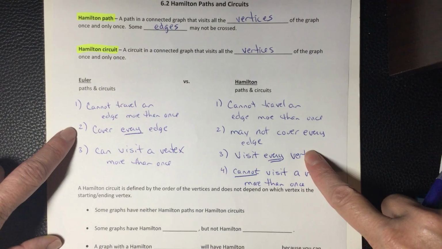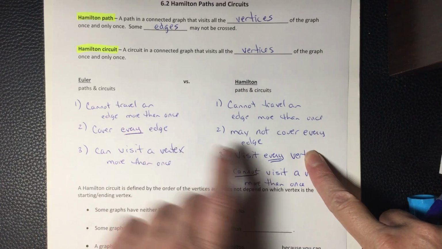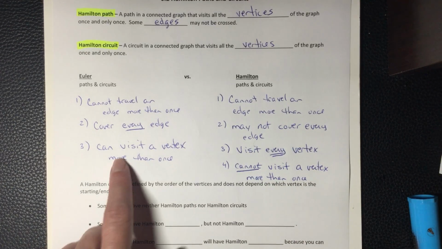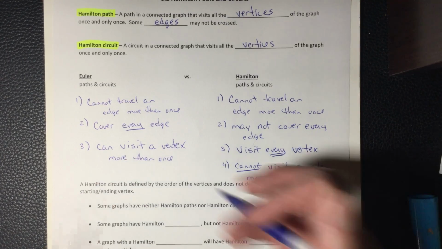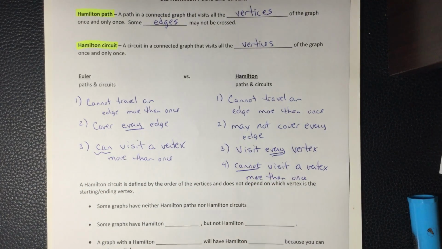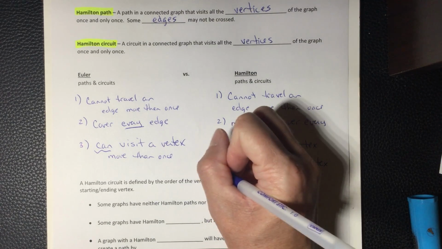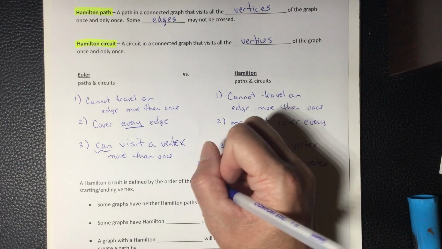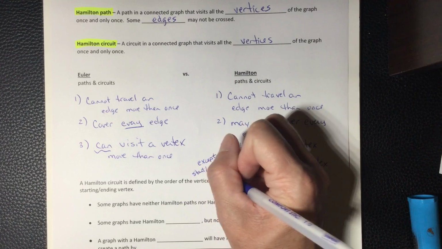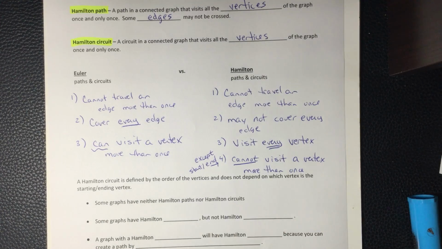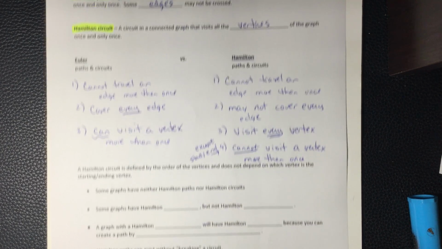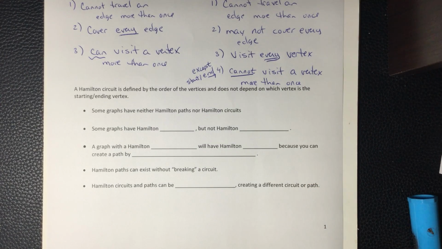Okay, so notice here, Euler, we cover every edge. Hamilton, we cover every vertex. Euler, we can visit a vertex more than once. And in Hamilton, we cannot. Now, the only exception to this is in a circuit, except where we start and end, because we do have to basically go back home, right? If we think of our starting vertex as home, we're going to visit all these places and then we're going to go back home. All right, so a Hamilton circuit is defined by the order of the vertices and does not depend on which vertex is the starting or ending vertex.